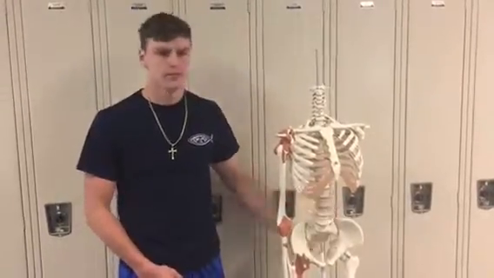Some functional joint classifications are synarthrosis, in which the joint doesn't move, which is located in the skull where the sutures are. Another is amphiarthrosis, which is slight movement, which can be found in the vertebrae. And then we have diarthrosis, which is full free movement of the joint, which can be found in the shoulder.